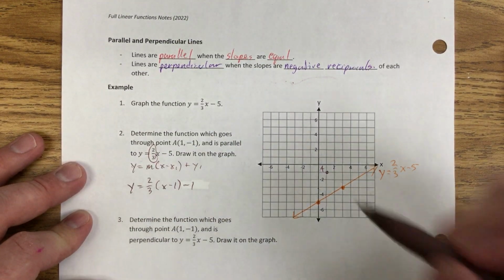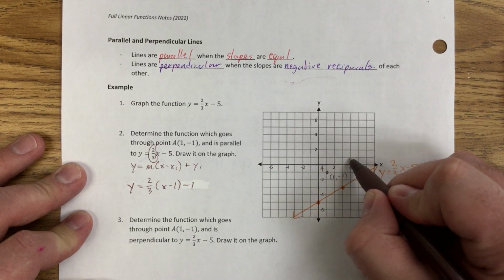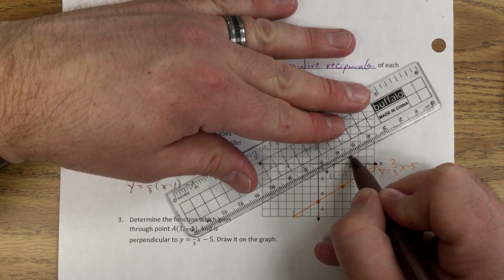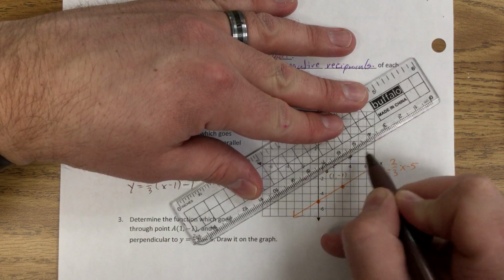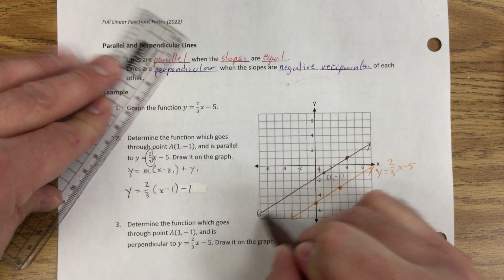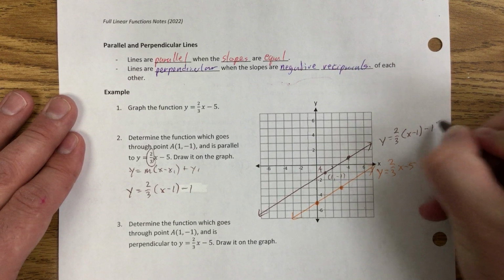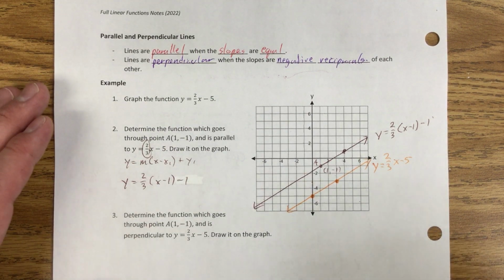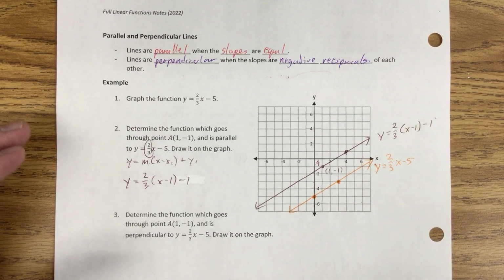There's our equation. Now to draw it out, this point right here is at 1, negative 1. We go up 2 over 3 to that point right there because it has the exact same slope. Let's make sure to get it as accurate as I can here. And so this is y is equal to 2 over 3 x minus 1 minus 1. Okay, there's that equation right there. These two lines are parallel because they have the same slope. So the slope is exactly the same, right? Rise and run is exactly the same. They are in fact parallel and always will be.